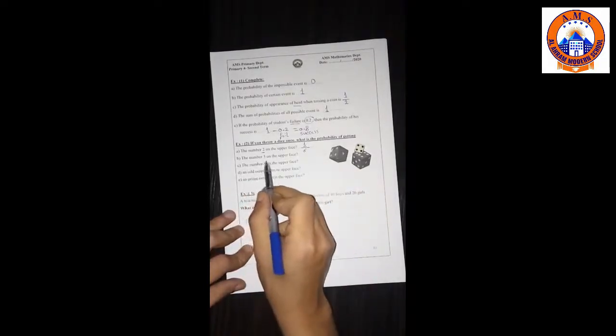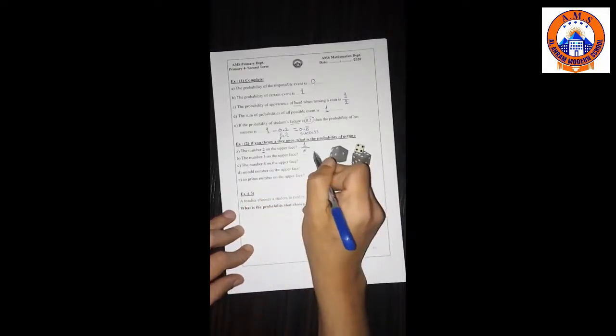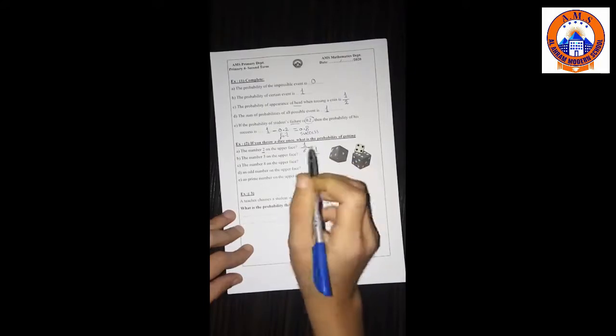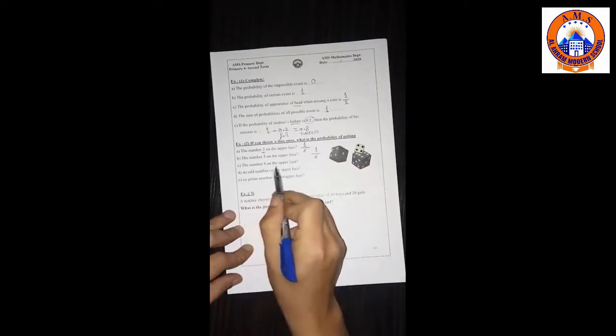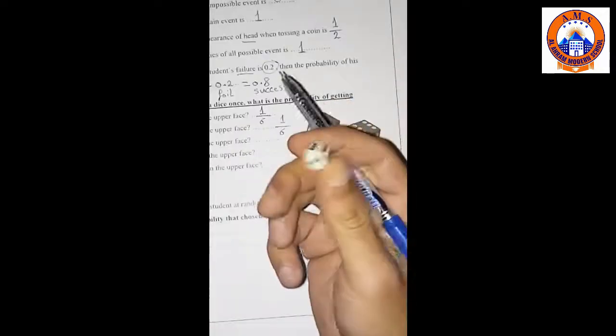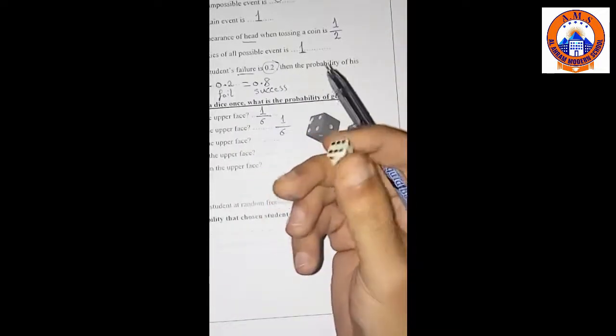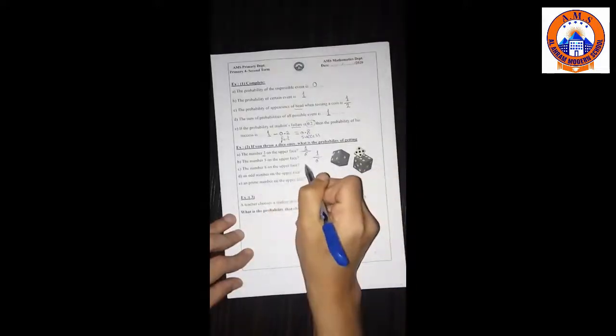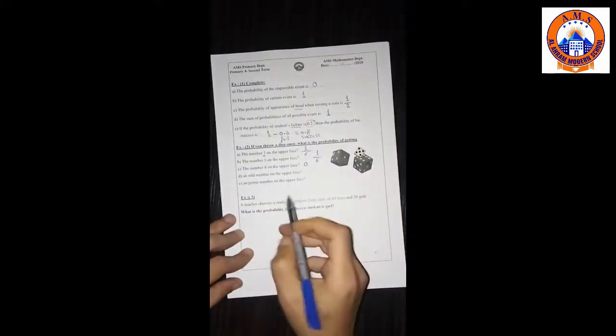The probability of getting the number 5 is the same. We have only one face that contains the number 5, and the total number of faces is 6. The number 8 on the upper face. I didn't see a number 8 on the upper face of a die. So this is an impossible event, and you know that the probability of an impossible event is 0.